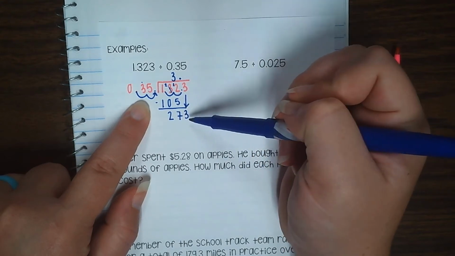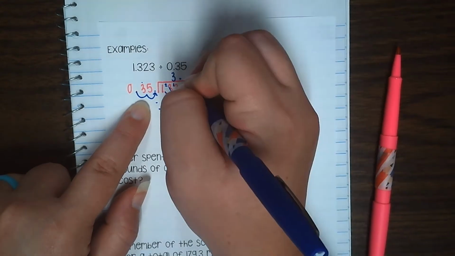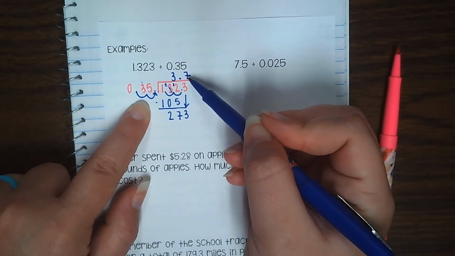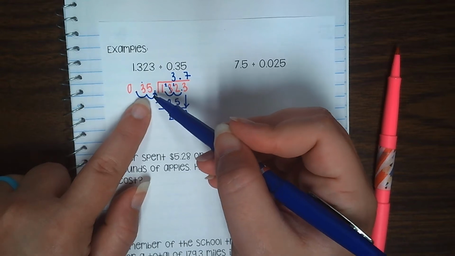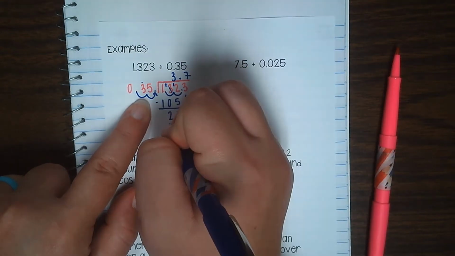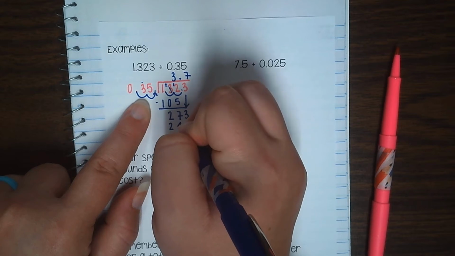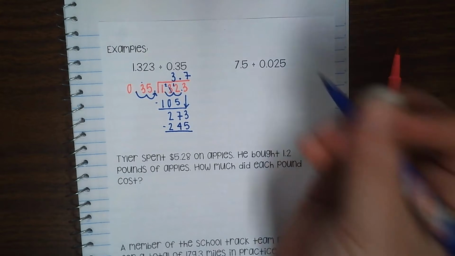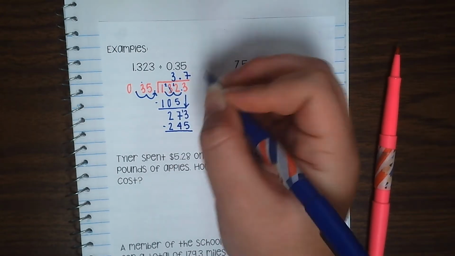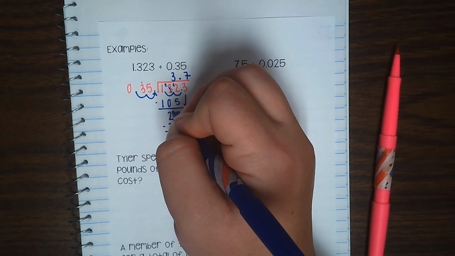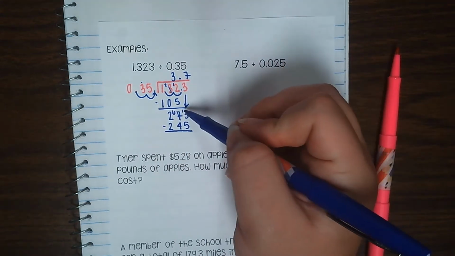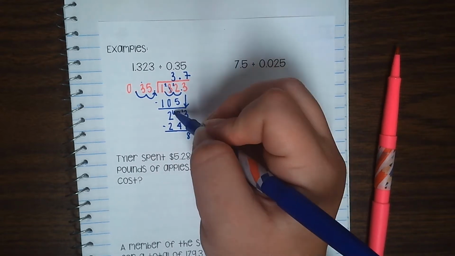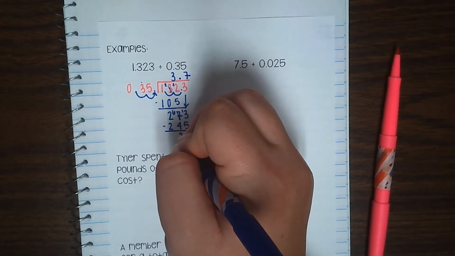35 goes into 273 7 times. 7 times 35 is 245. So when we subtract, make 3 a 13, make 7 a 6. 13 minus 5 is 8. 6 minus 4 is 2.